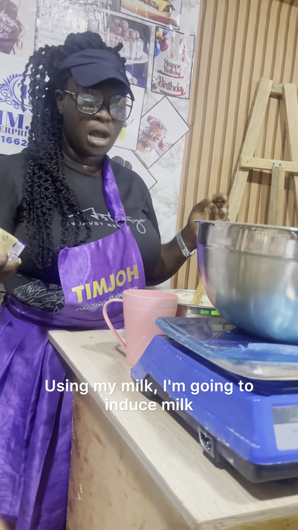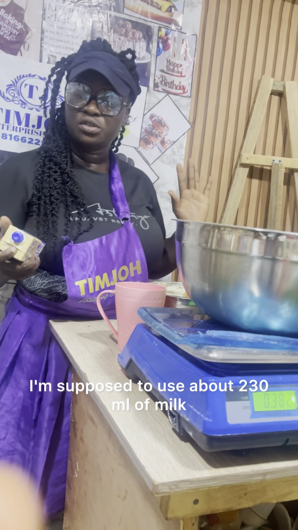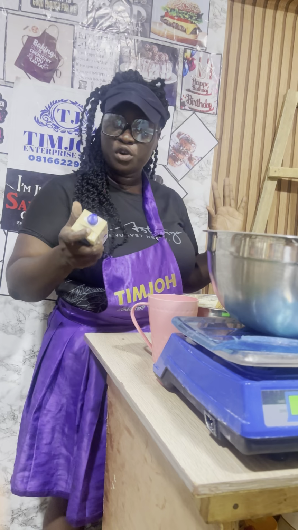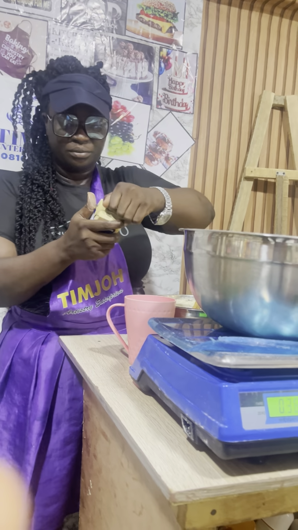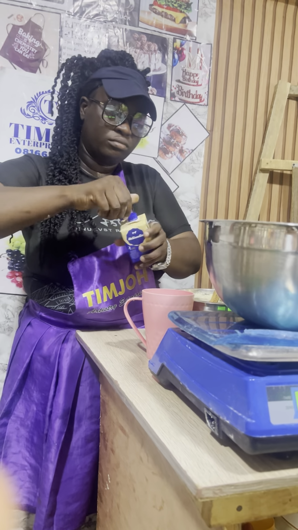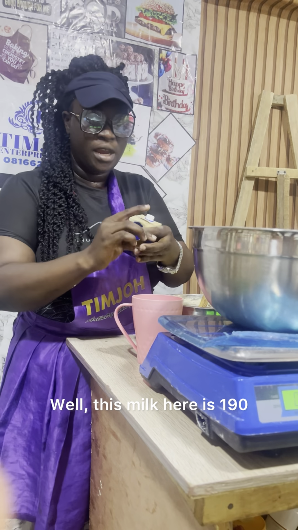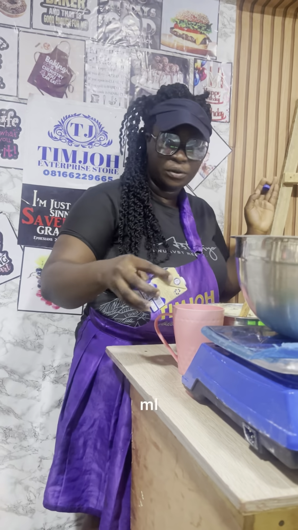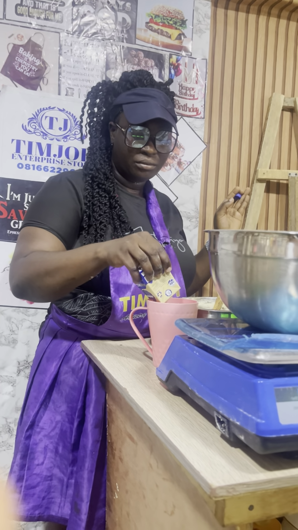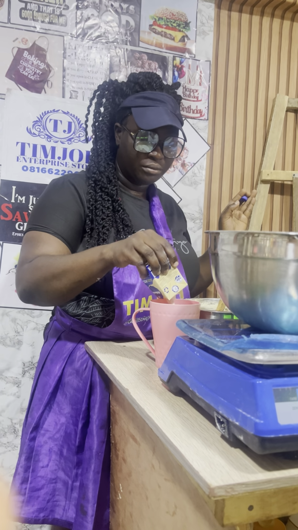Now my milk, I'm going to use milk. I'm supposed to use about 230 ml of milk. But this milk here is 190 ml. Because I'm supposed to use my buttermilk.